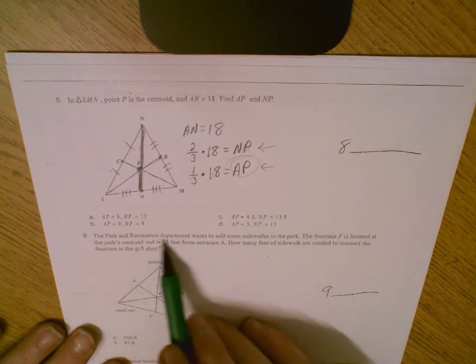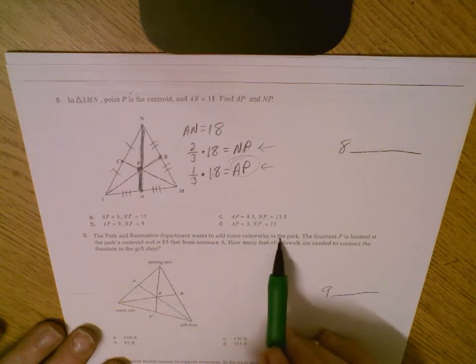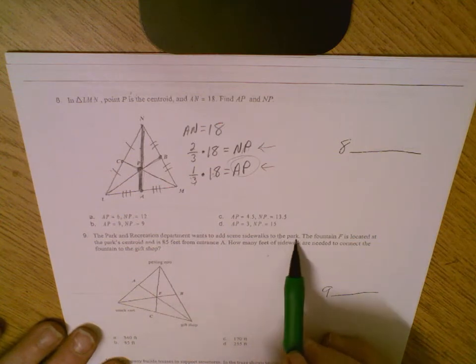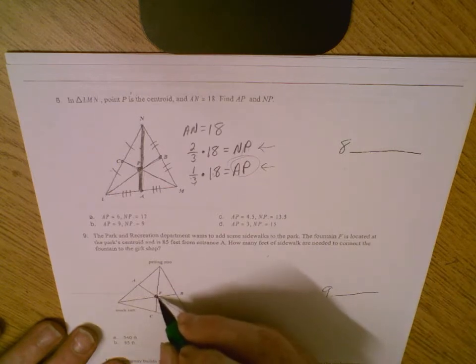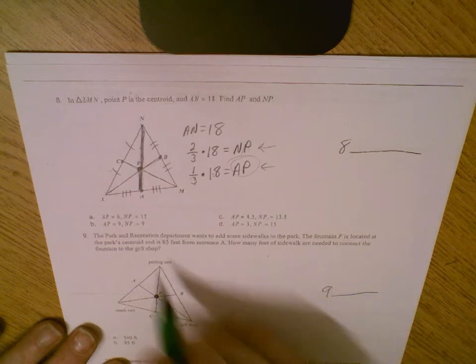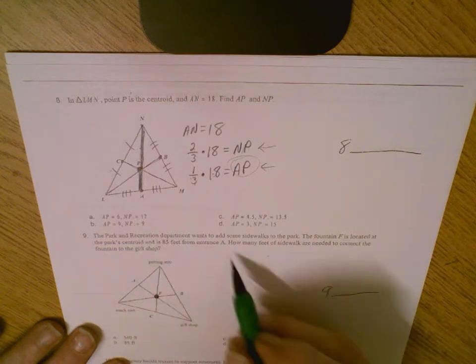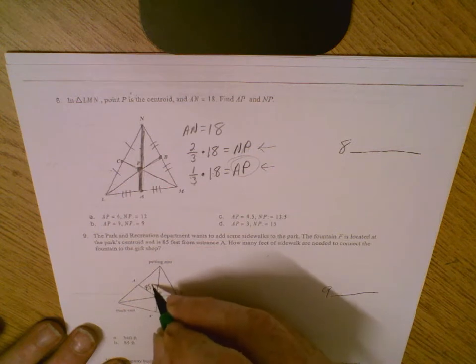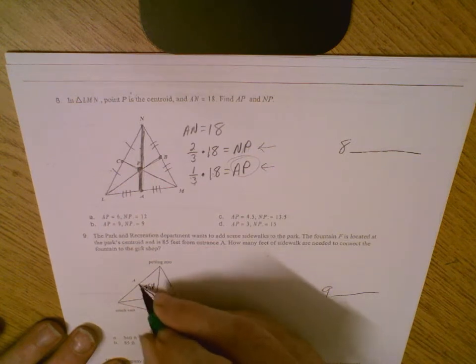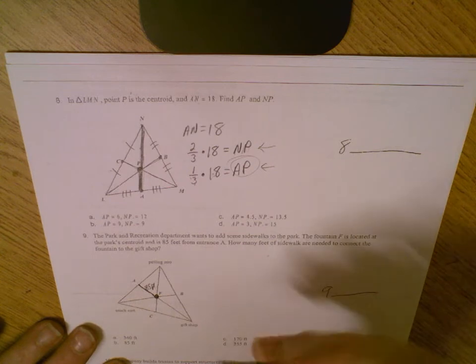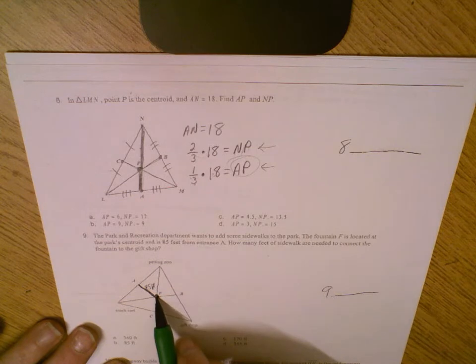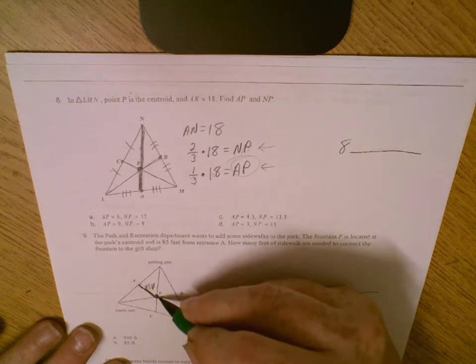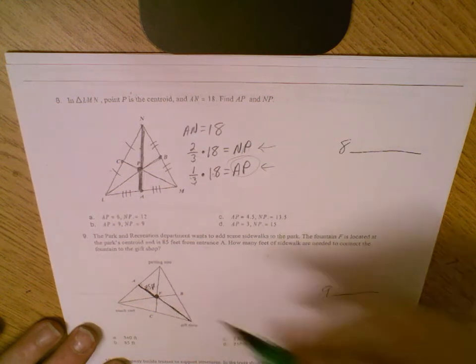Next one, the Park and Recreation Department wants to add some sidewalks to the park. The fountain F is located at the park's centroid, so they're telling us that that's the centroid, and is 85 feet from the entrance A. So this right here is 85 feet. That's this segment from A to F. It's 85 feet. Once we know that that's 85 feet, and this is the centroid, we know that this distance from here to there has to be double that.